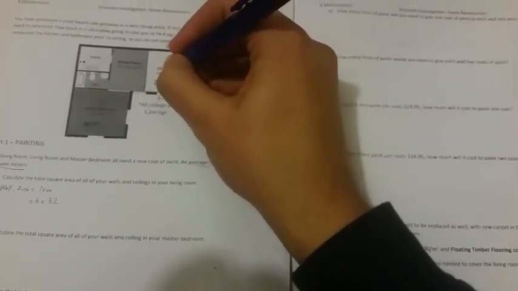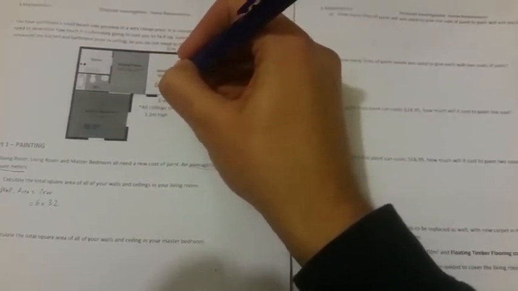You're going to have new carpet in the bedroom and the living room, and a floating timber floor in the dining room. So that means the bedroom is going to have carpet, and also your living room, that's going to have carpet, and we're going to have timber floors here, floating timber floor in the dining room.